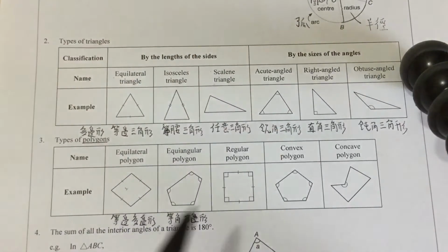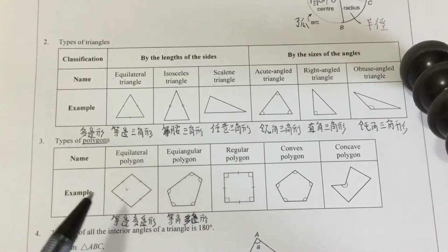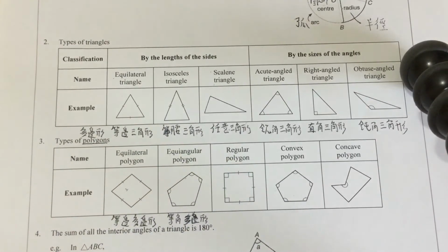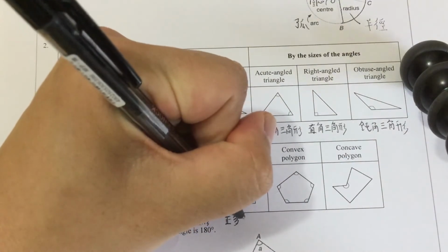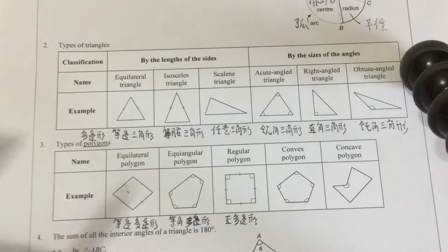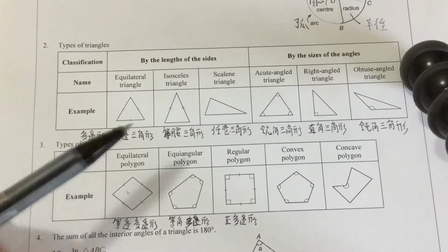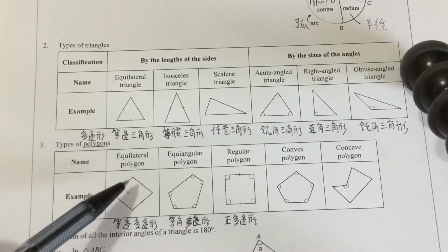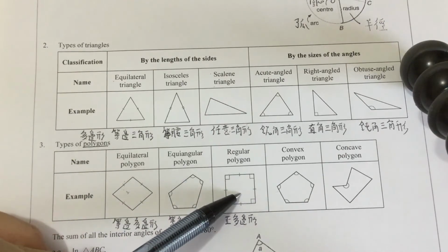And finally, if you have a polygon that is both equiangular and equilateral, we will call this a regular polygon. In Chinese, it's called 正多边形. So make sure that what you learn, these 3 we will group them together. Some of them may be equilateral, some may be equiangular. But if we have something that is equilateral and equiangular, we will call this regular.